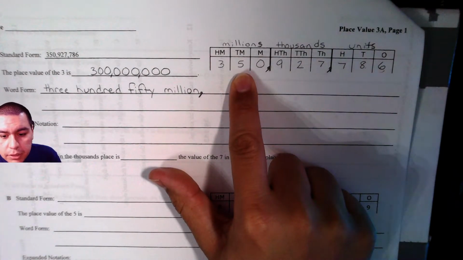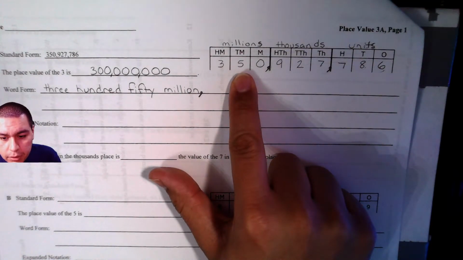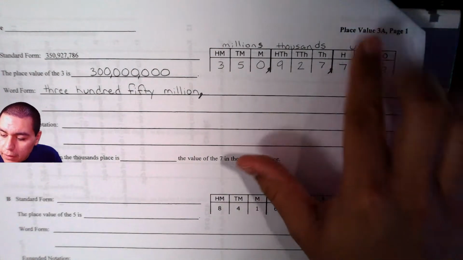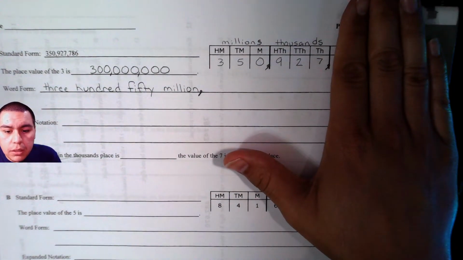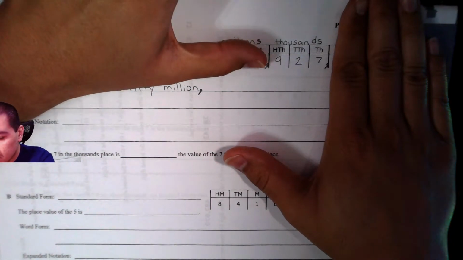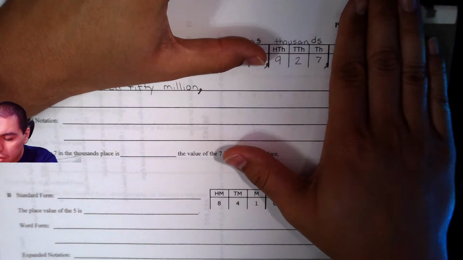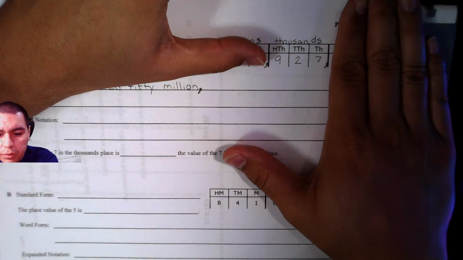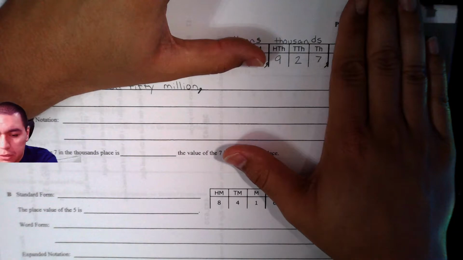I already did the millions, so I can cover that part up. Now I'm going to focus on the next one. How would I read this number, the one in the middle? Who can tell me?